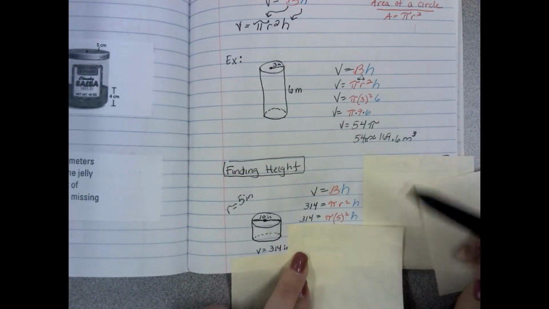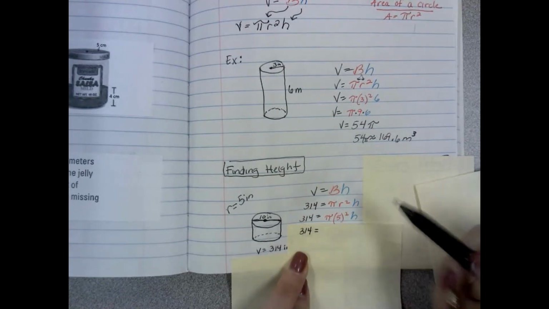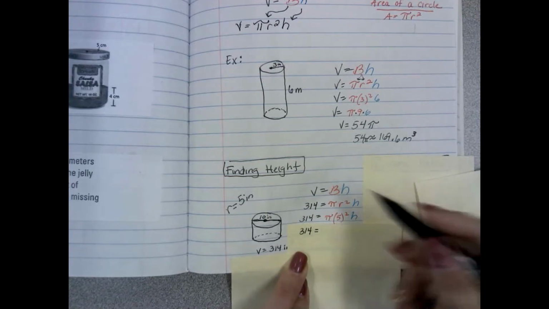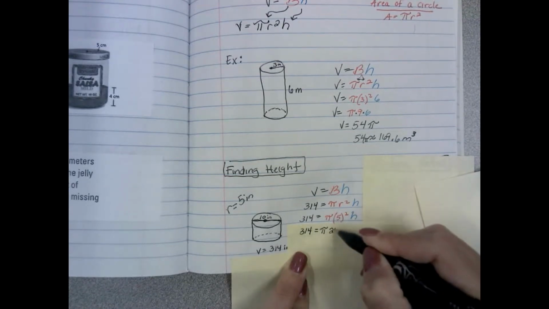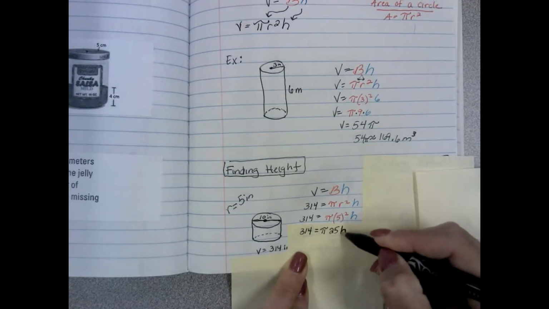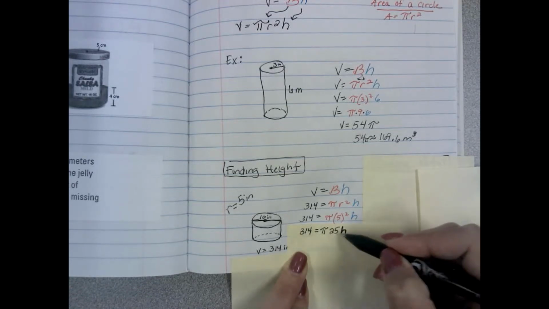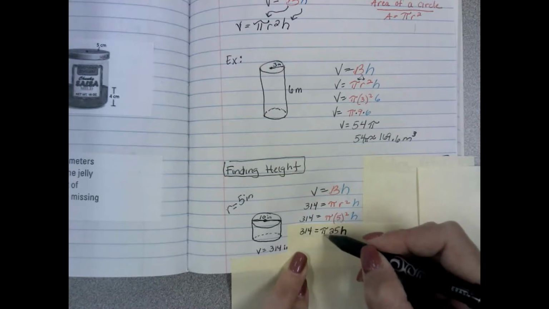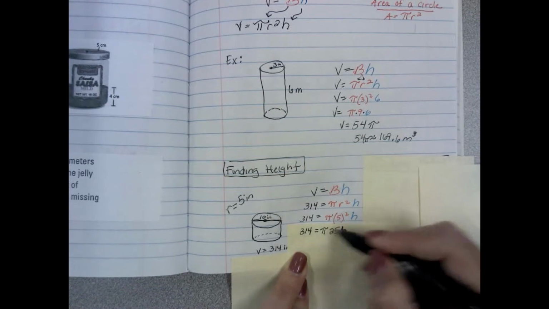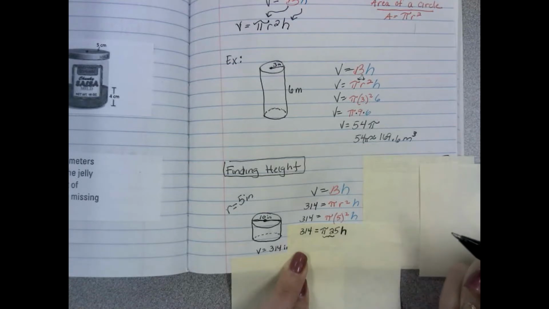A little bit more simplifying I can do. 314. It looks like I have pi times 5 squared. I know what 5 squared is. 5 squared is 25 times height. My goal here is going to get this h by itself. H I can see is being multiplied by 25 and multiplied by pi. The opposite of multiplying by 25 and pi is to divide by 25 times pi. I need to know what this is before I can divide by that number.